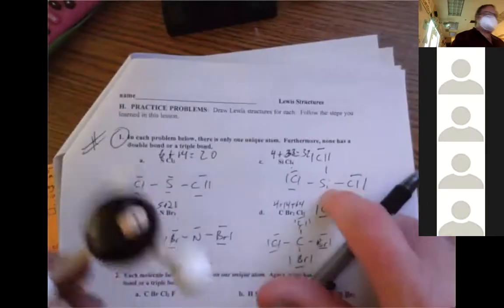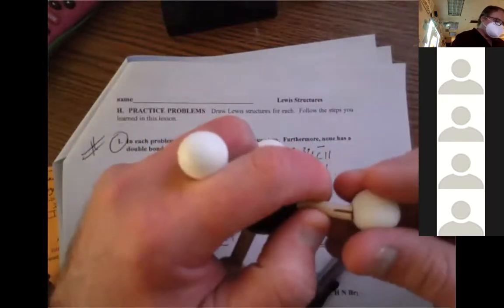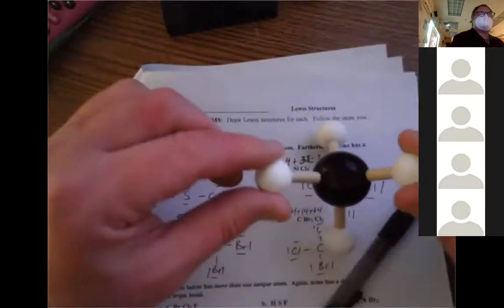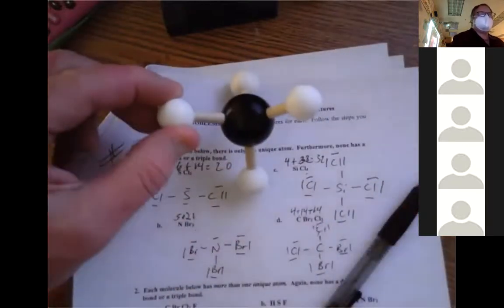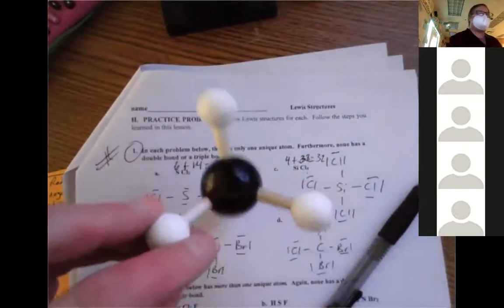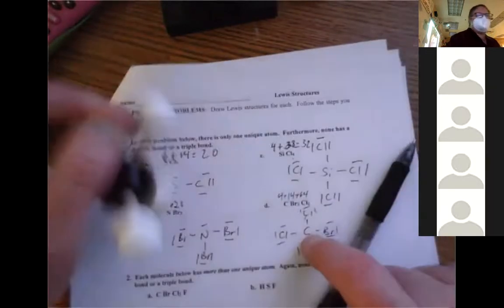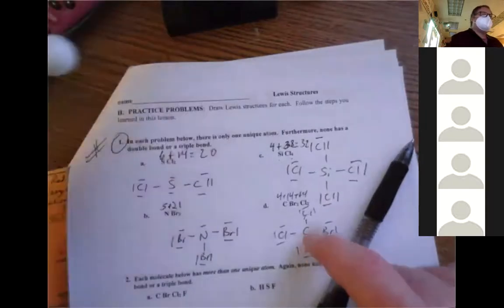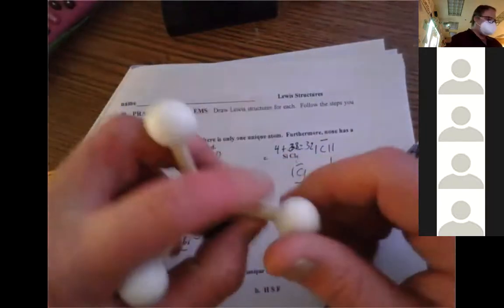If we were to take a look at this guy right here, let's go ahead and put on 2 more Cls. So when we look at it there, we're looking at it at this angle, right? But in reality, it looks like this from the side. It's the same shape as the one right here. Let's look at NBr3.